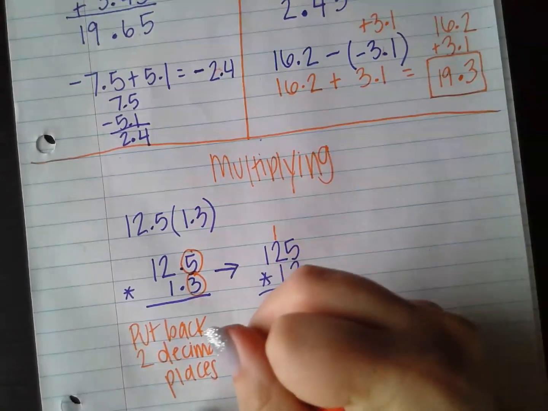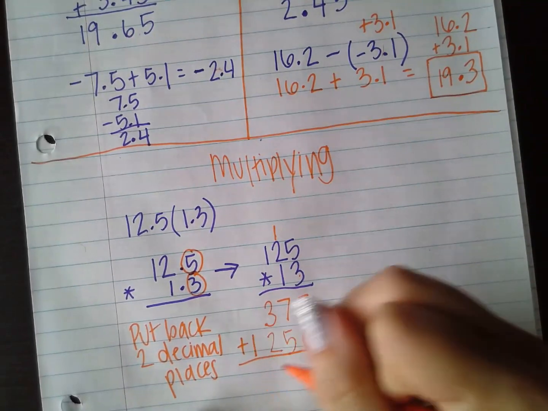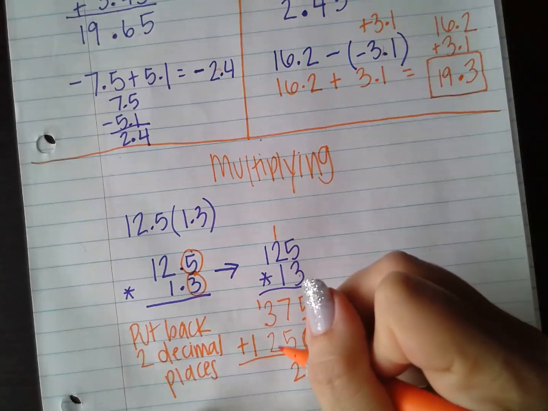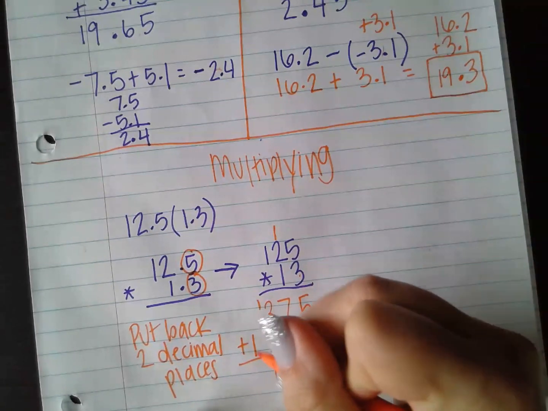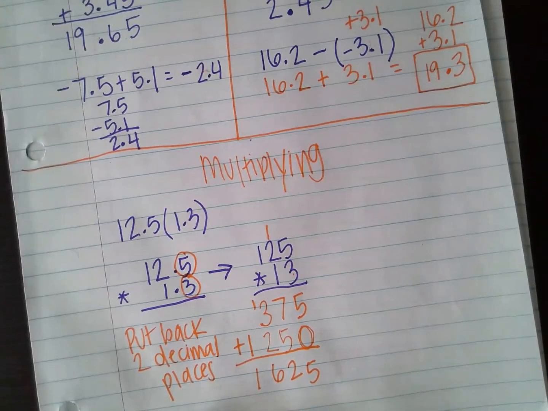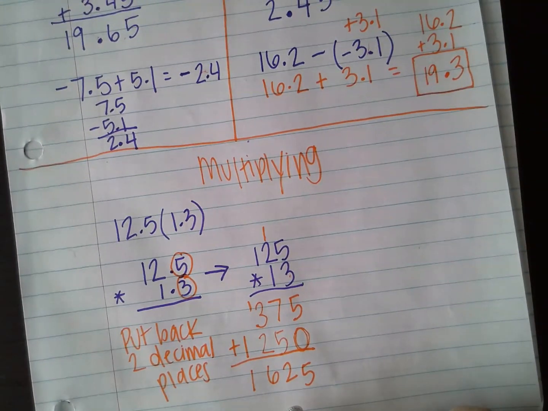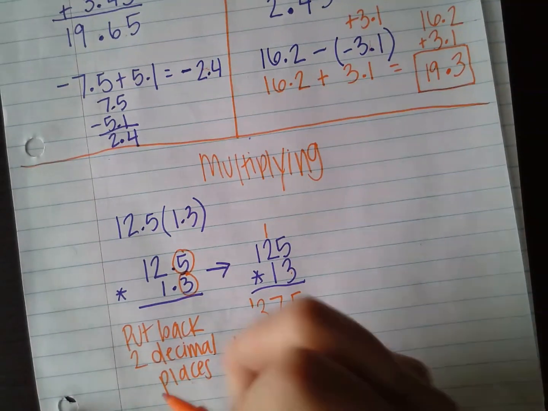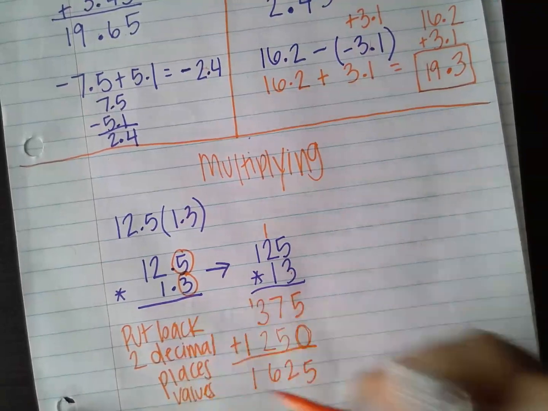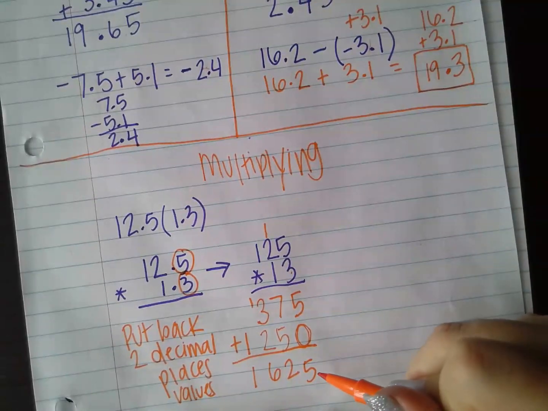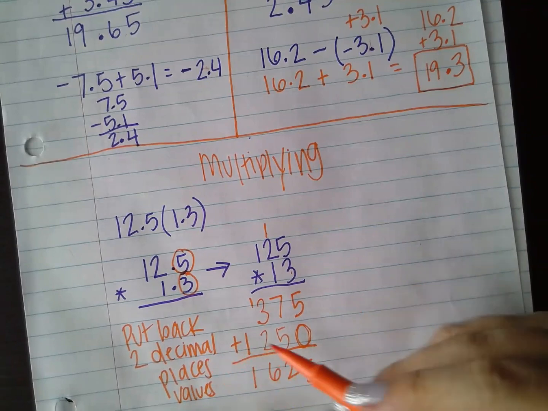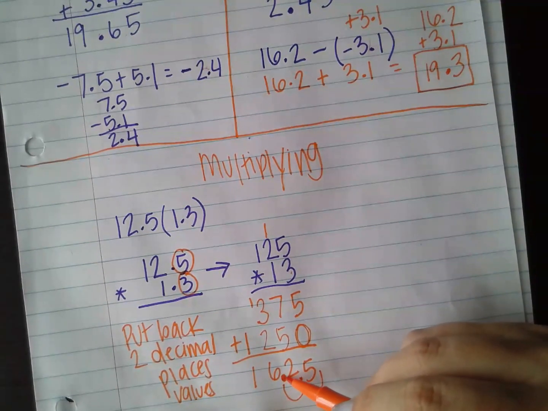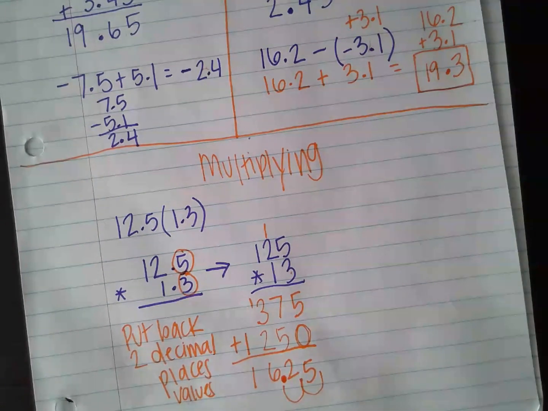Okay? So now I'm going to add these together. And I get, let's see, 7 plus 5 is 12. Carry my 1. 3 plus 2 is 5, plus 1 is 6. And then 1 plus nothing is 1. So my answer is not 1,625. My answer is actually, I need to put back 2 decimal places, or you could even say place values. Which means I'm going to start at the back and move in 2 decimal place values. So I'm going to move in once, I'm going to move in twice. And my decimal point is going to go right here.